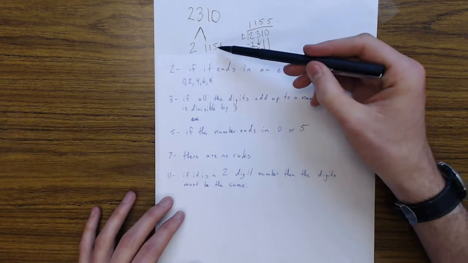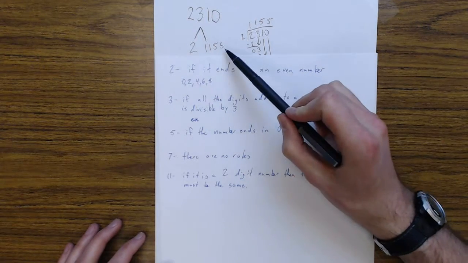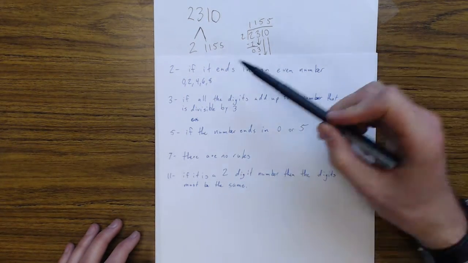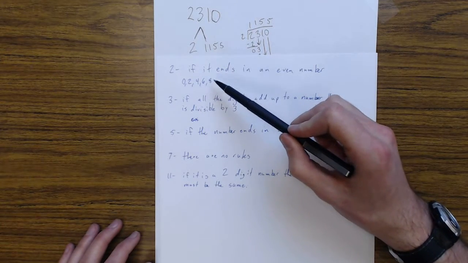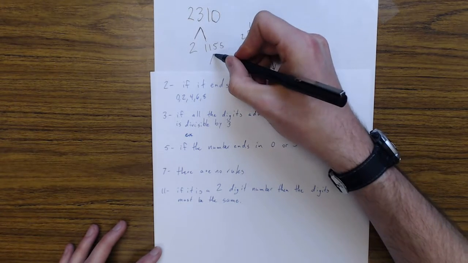Now, looking through these, we're going to pick something else. What else goes into 1,155? 2 doesn't anymore. This doesn't end in a 2. It doesn't end in a 4. It doesn't end in a 6 or an 8 or a 0. So we know that 2 is not going to be involved in this.